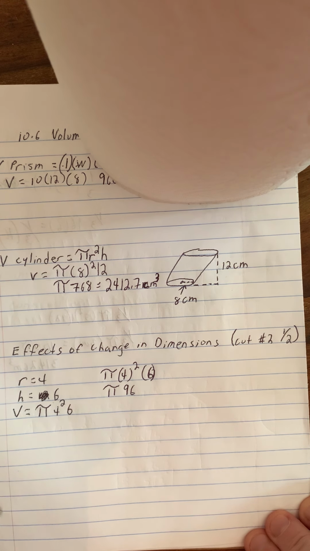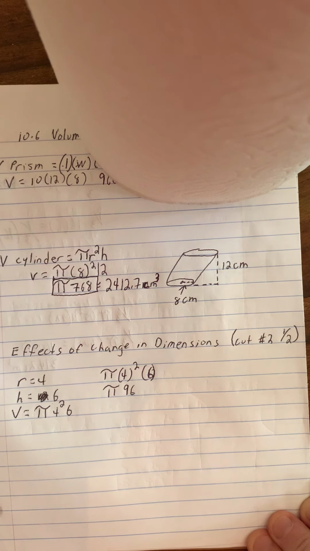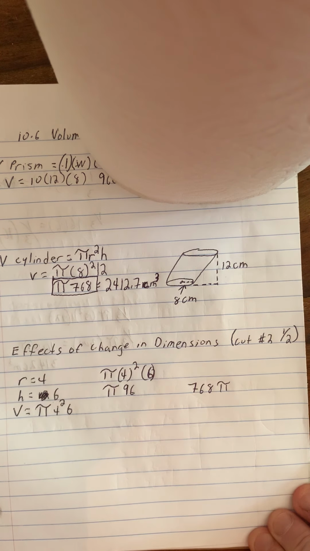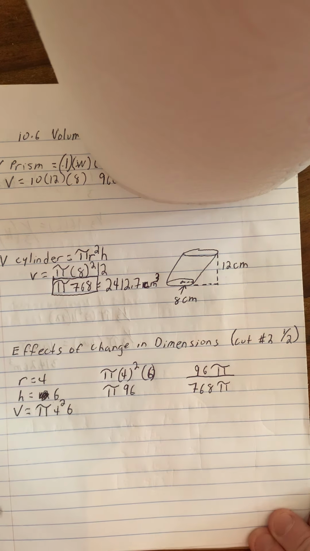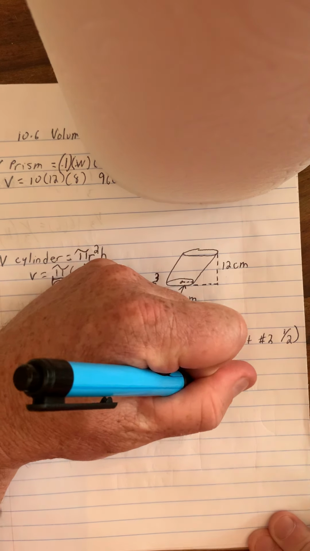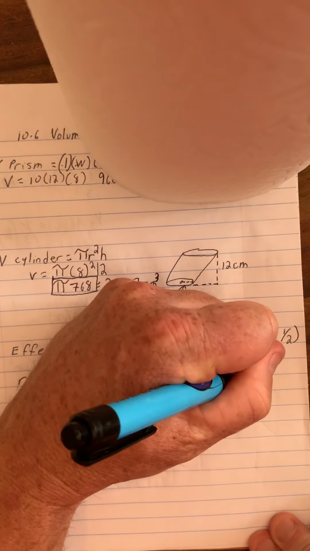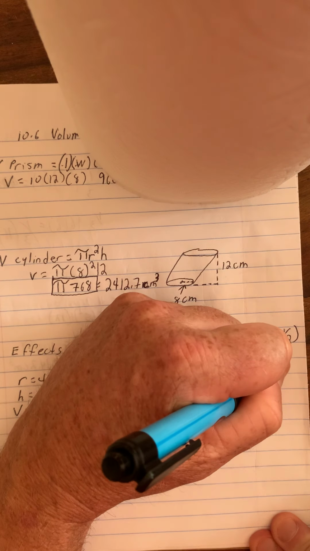Now, let's see what happens. I'm going to leave it in terms of pi because it'll be nicer to work with. My first volume was 768 pi, and my second volume is 96 pi. Nice to work with in terms of pi, because these guys will just cancel. And I get 96 over 768. 96 divided by 96 is 1, and 768 divided by 96 is 8.